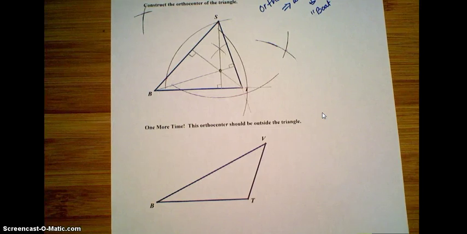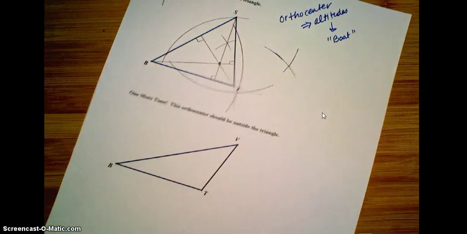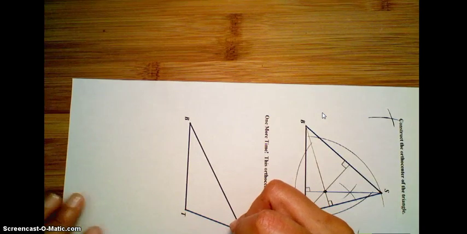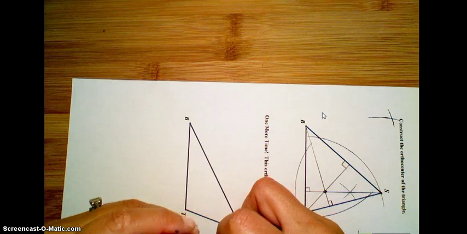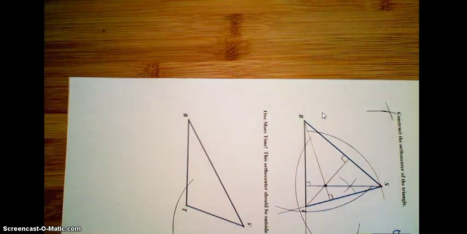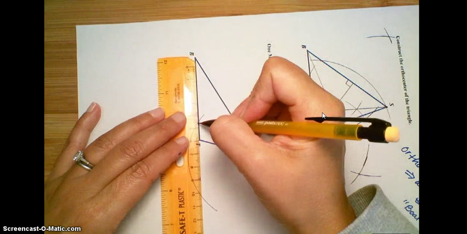I'm going to construct the altitude from V for you right now. Again, we do that by placing our pointer on V. The opposite side from V is segment BT, so I reach past that and make a boat. I'm definitely going to have to extend side BT.